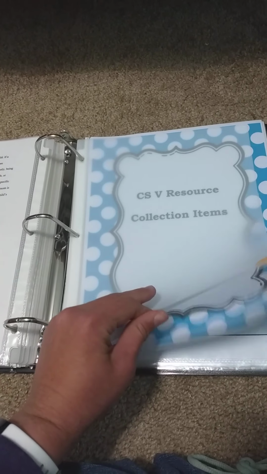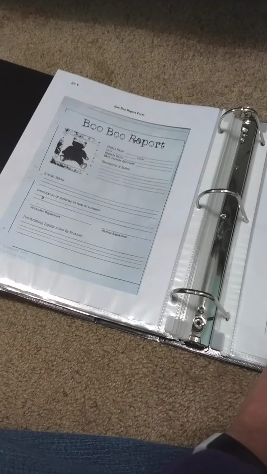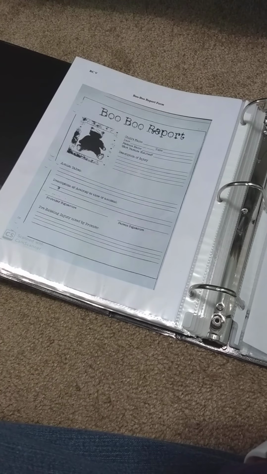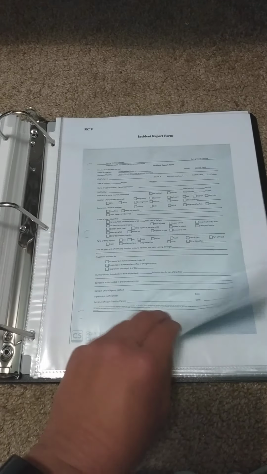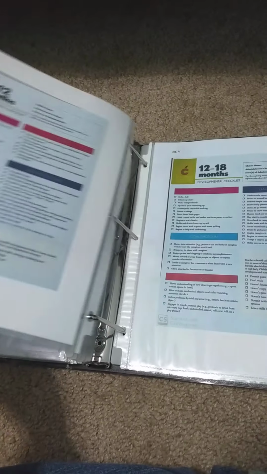CS5 resource collection items. We had to gather forms from our facility where we work. So here we have a couple different reports. We have the small accident type of report, then we have a more serious incident report, and then we have emergency contact information, and then the next thing we had to do was find a developmental milestone assessment or checklist. So I provided one from 0 to 24 months.